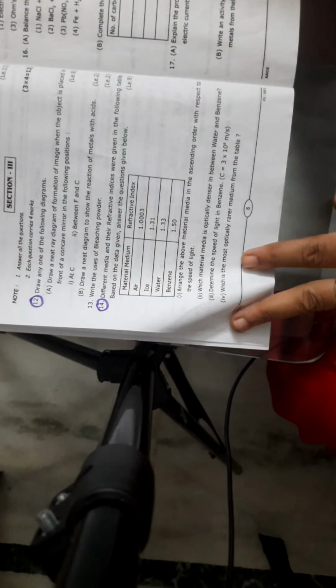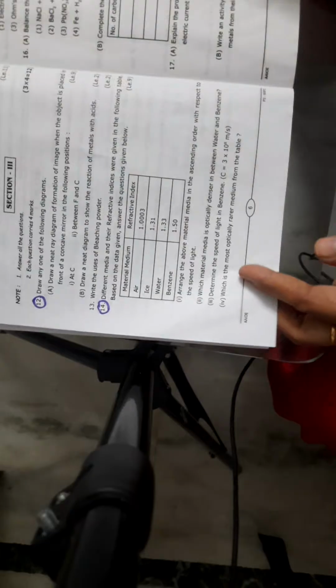Now coming to the next. Out of this chapter we got only 3 questions from the light chapter. So let's start out with the next question paper.